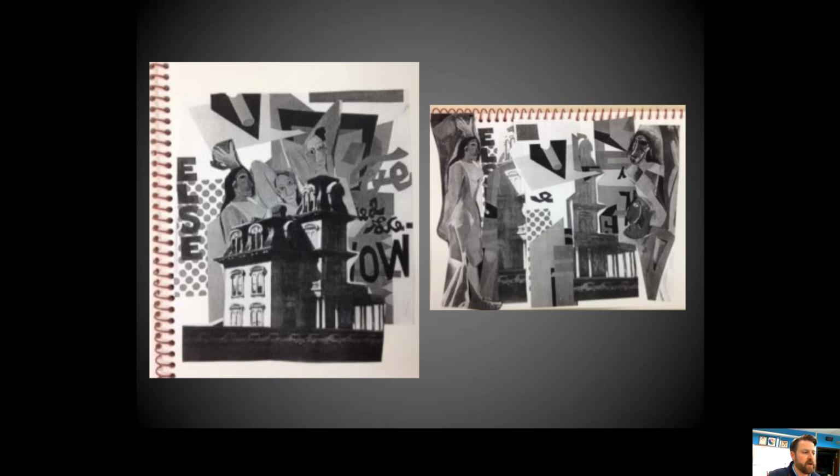You don't have to do it this way, but one way is to print out copies of the artwork, cut them up, slice them up, and collage them together. That's one way of easily coming up with the composition. Another way would be to do some sketches in your sketchbook before you begin the actual painting. So it's up to you how you plan it.